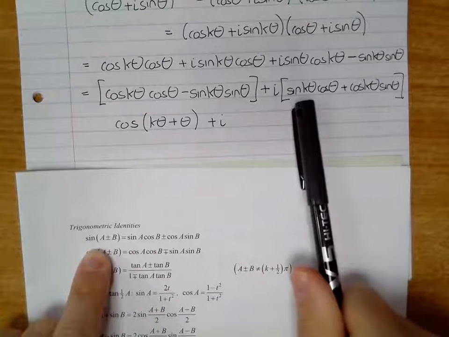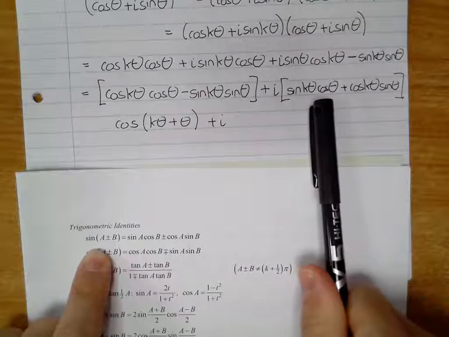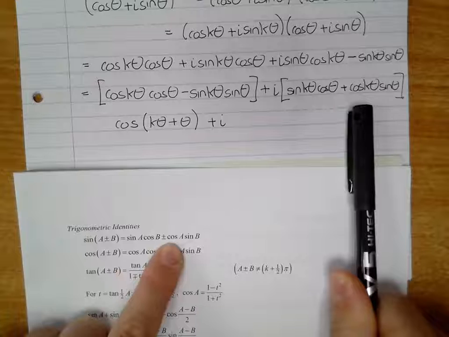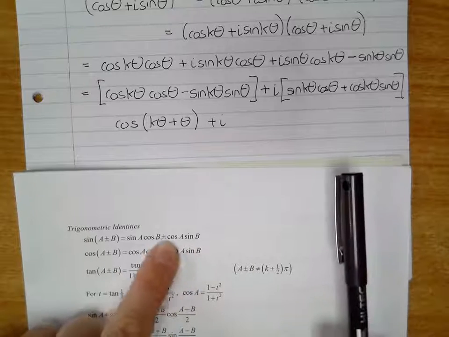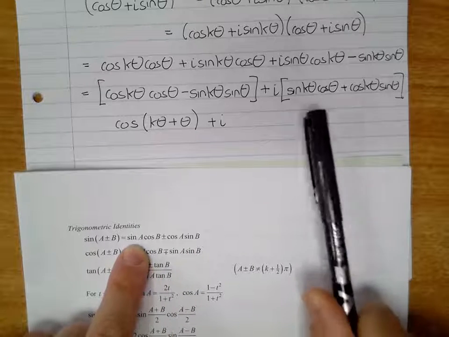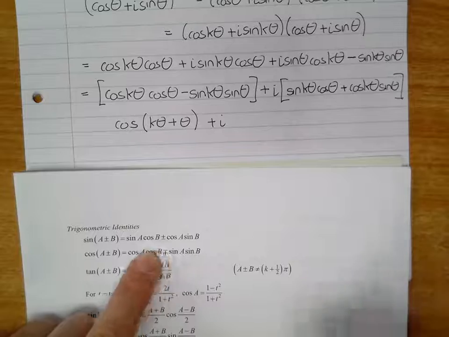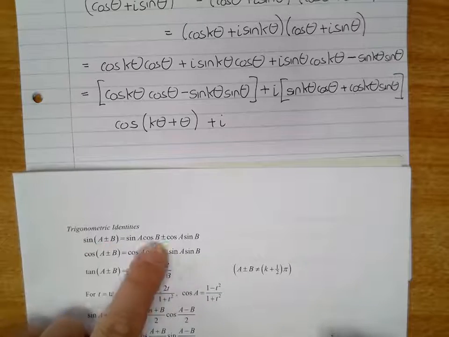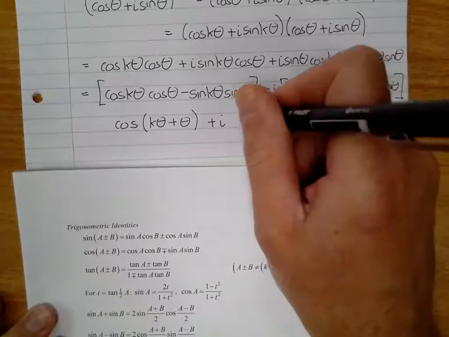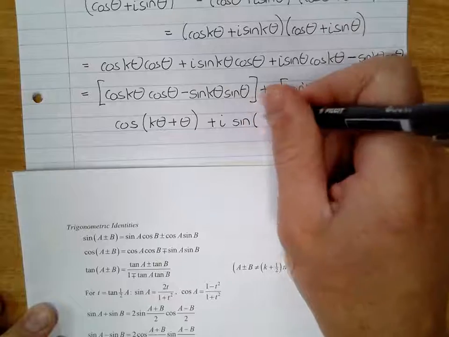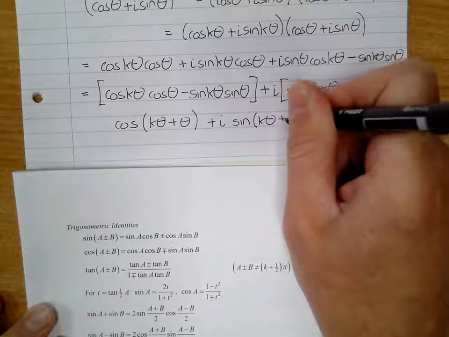Now, similar trick with the other one, but this time it's using the sine formula. If you look here, I've got sine A cos B, like that, and then I've got cos A sine B, just like that, with the A being the K theta and the B being the theta. And so it's the same sign this time, plus plus, so I can replace it with sine of K theta plus theta.